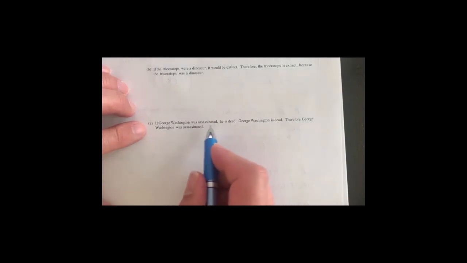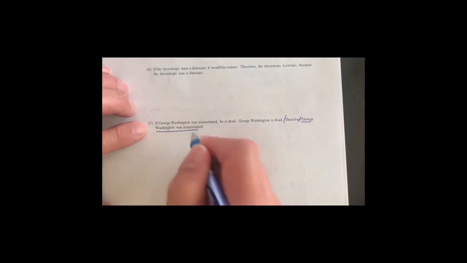Okay, 7. If George Washington was assassinated, he is dead. George Washington is dead, therefore George Washington was assassinated. Conclusion last. I'm not going to fuss around much with structure here. Conclusion: GW was assassinated.